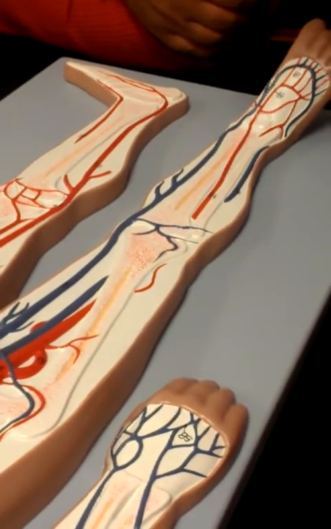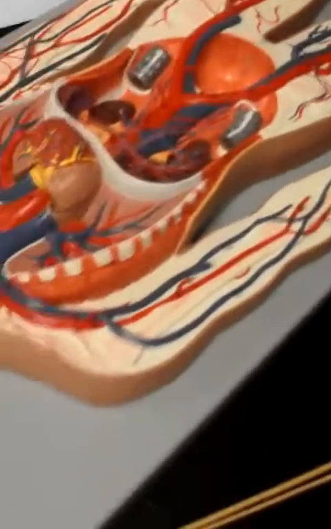Miss any arteries? You want to do veins? Sure.